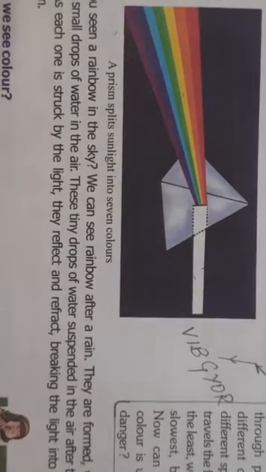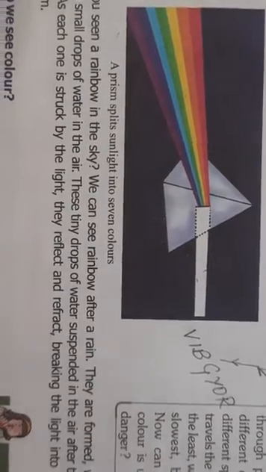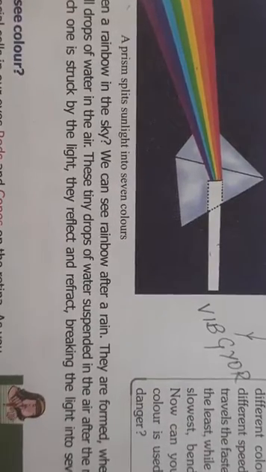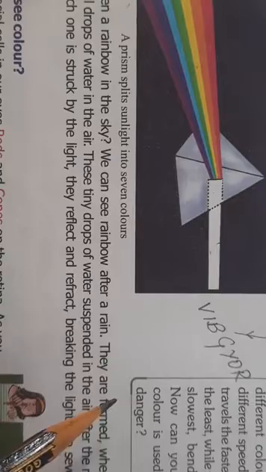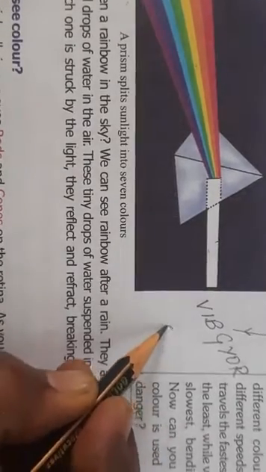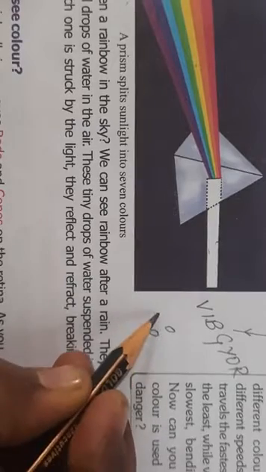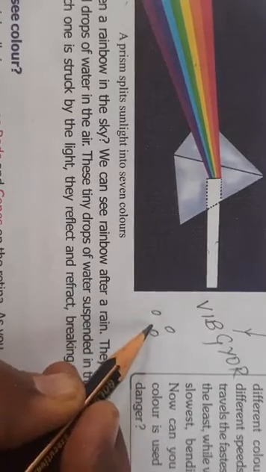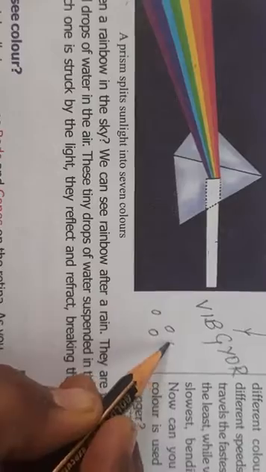In the same way, rainbow also. We all have seen rainbow in the sky. How does a rainbow form after a rain? See children, you all know that after a rain, still the atmosphere is moist. It contains tiny drops of water, or you can say tiny water droplets are present in the atmosphere.